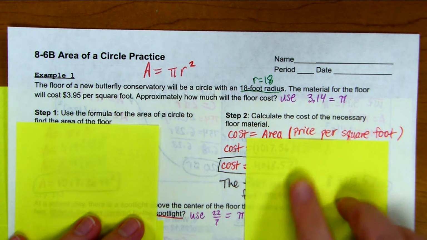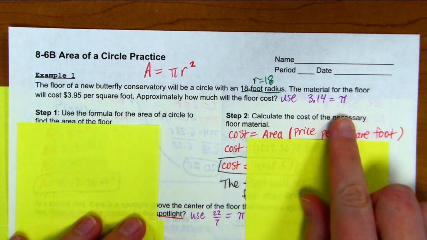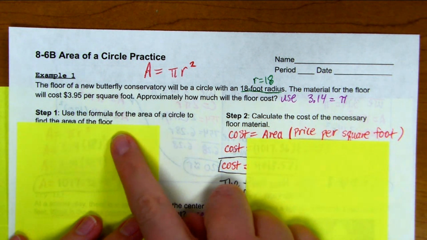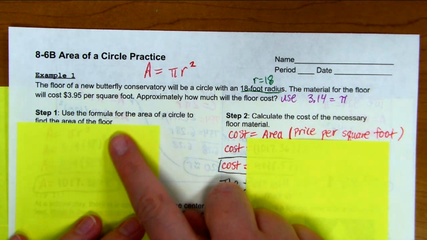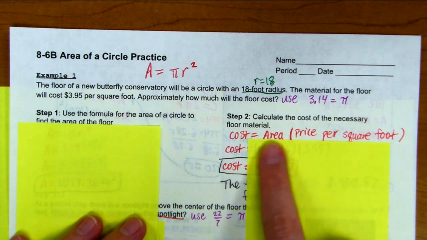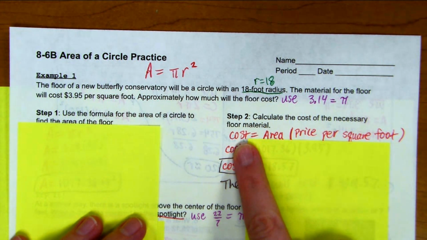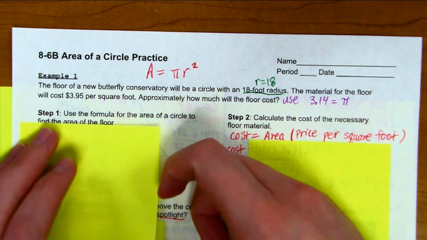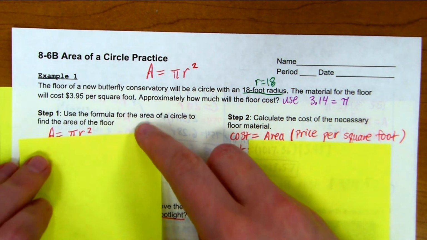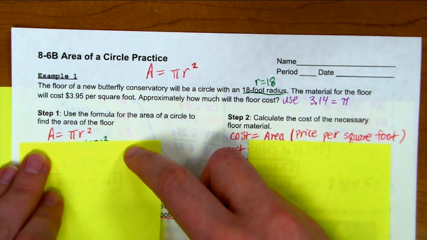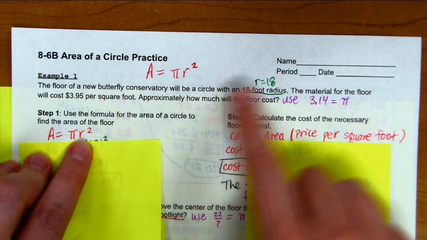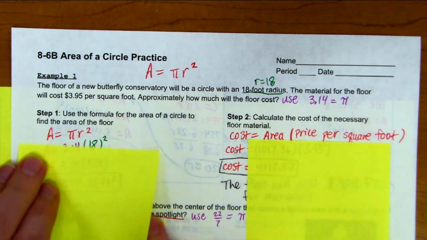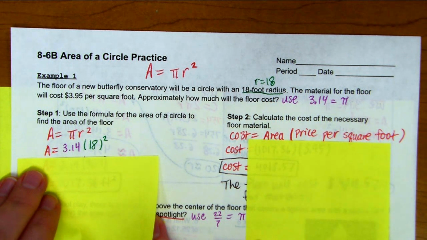Now for this problem, we're going to want to use the number 3.14 to approximate pi. So the first thing we need to do is figure out what the area of that circle will be. And then, based on that area, we can figure out the cost of the materials. So the formula we will first use to find the area will be pi times radius squared. So we need to substitute in the information. Instead of pi, we'll use 3.14, and instead of r for radius, we'll use 18. So when we substitute that in, we get A equals, for area, 3.14 times 18 squared.